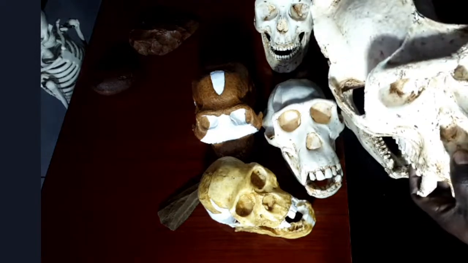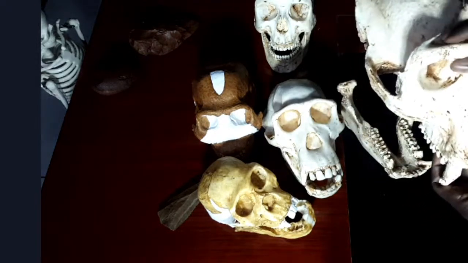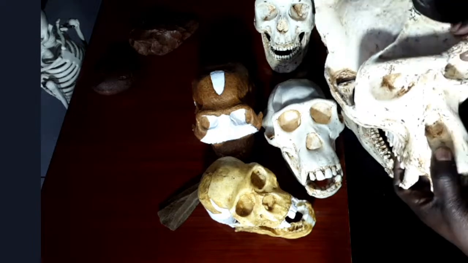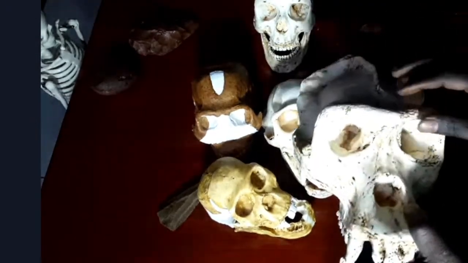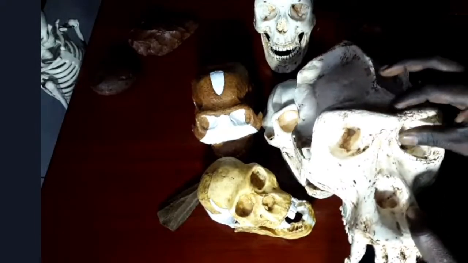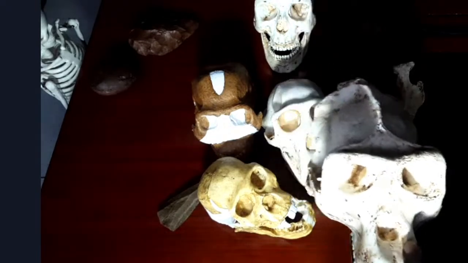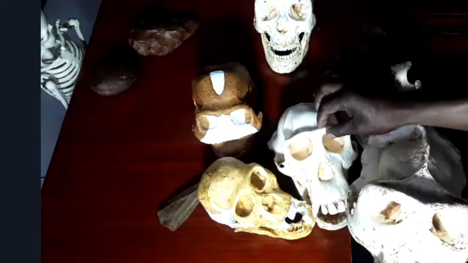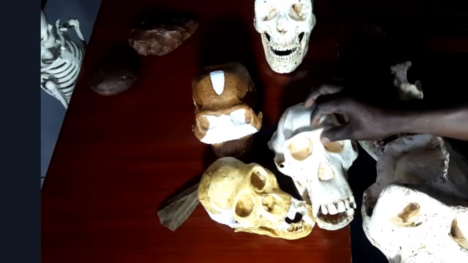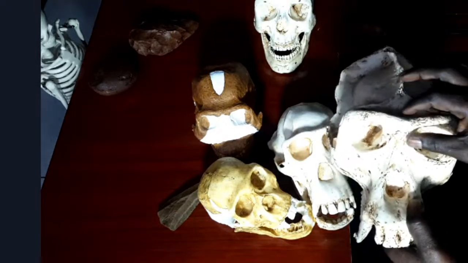These are what we call the brow ridge. This is a gorilla. Its brow ridge is pronounced. Look at the chimpanzee. The brow ridge is not as pronounced as that of a gorilla.